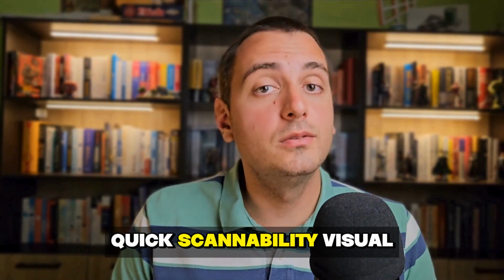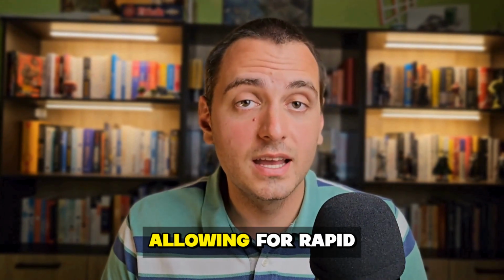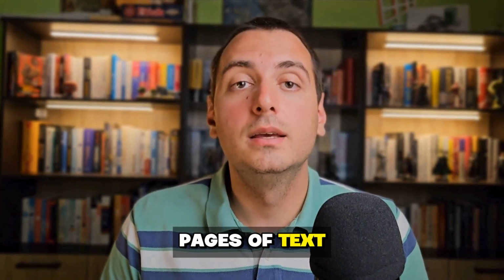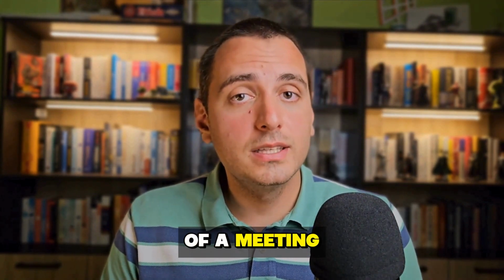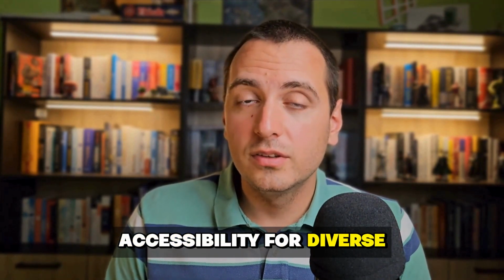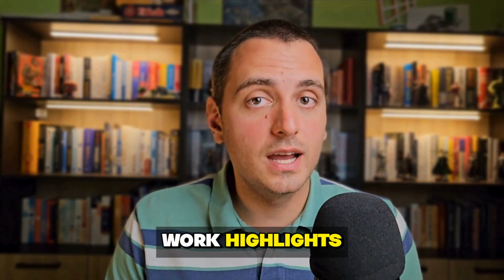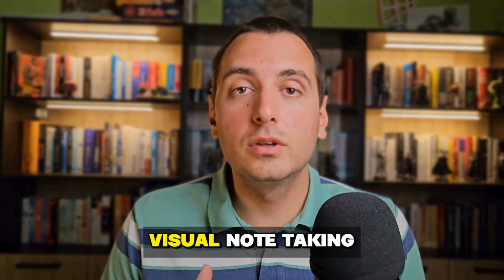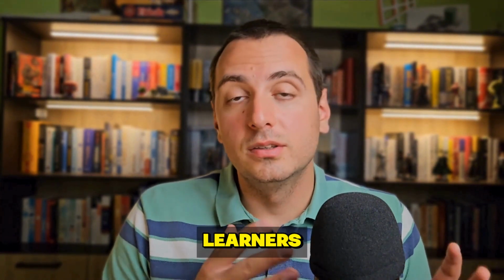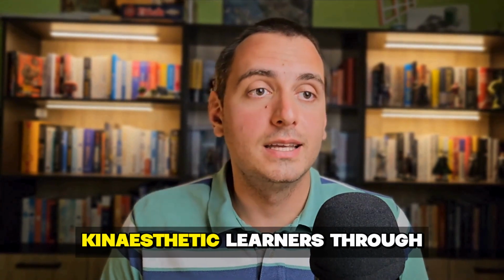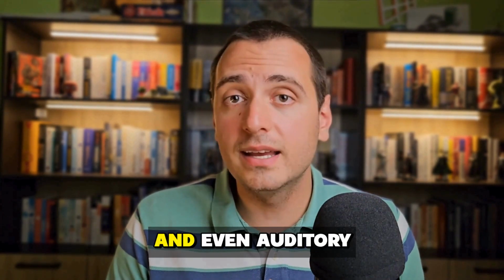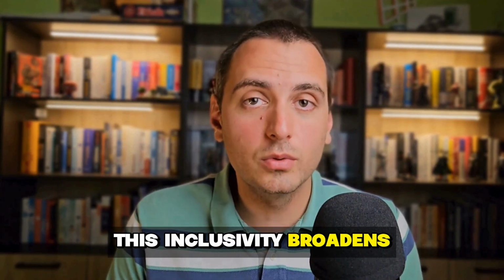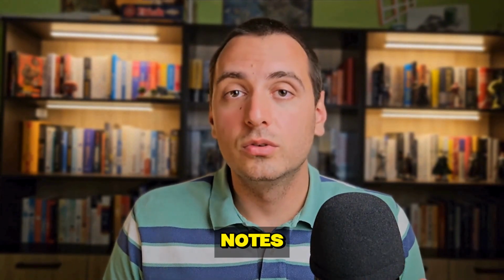Quick scannability. Visual summaries are highly scannable, allowing for rapid review of key information. Instead of rereading pages of text, you can quickly grasp the essence of a meeting in minutes. Accessibility for diverse learning styles. As Temple Grandin's work highlights, people think in different ways. Pictures, patterns, abstractions. Visual note-taking caters to visual learners, but also aids kinesthetic learners through the act of drawing, and even auditory learners by reinforcing what they hear. This inclusivity broadens the reach and impact of your notes.